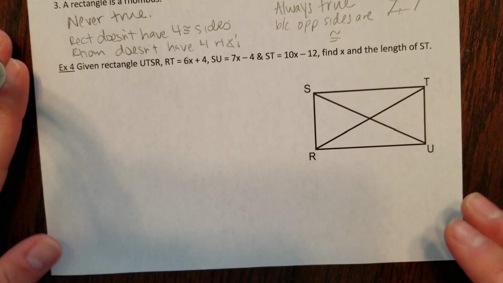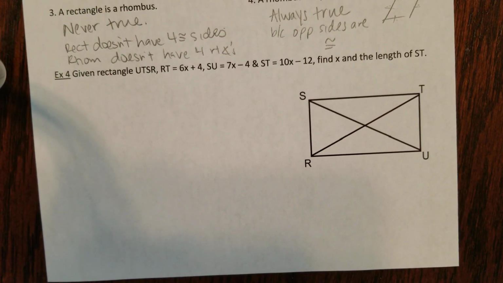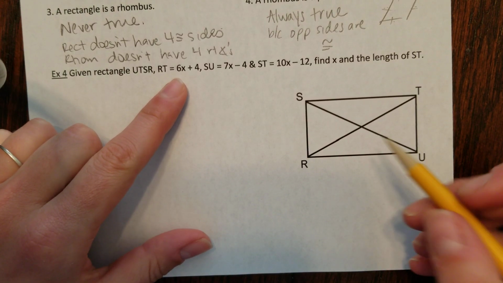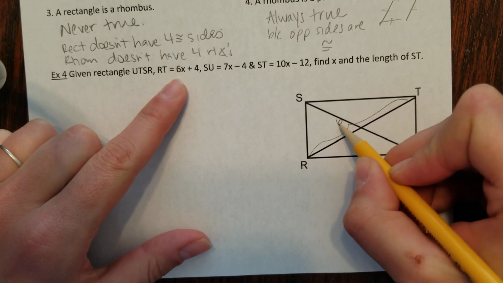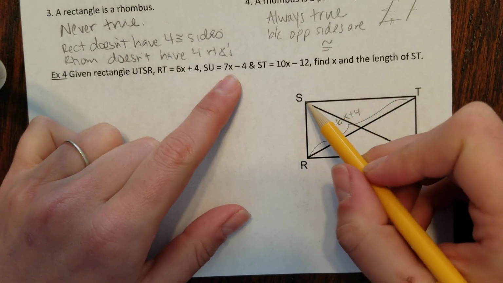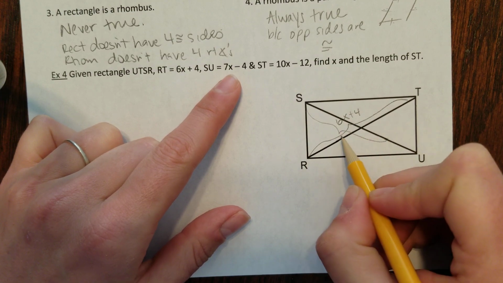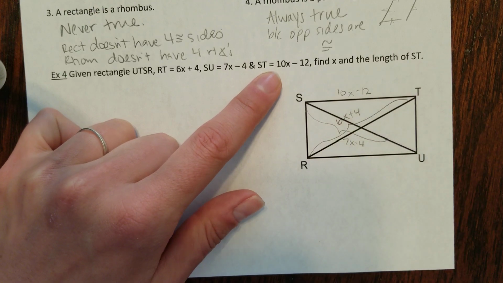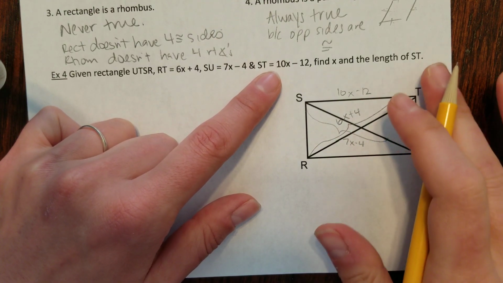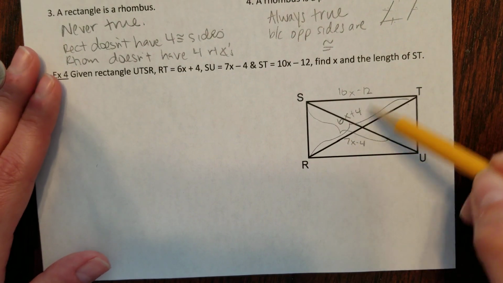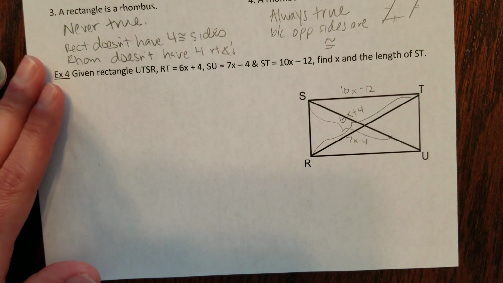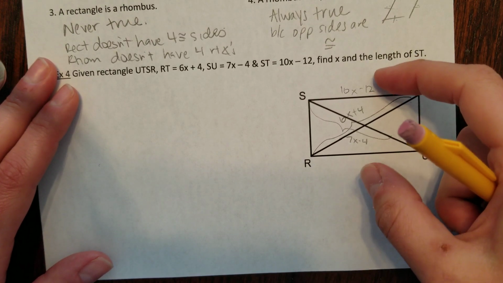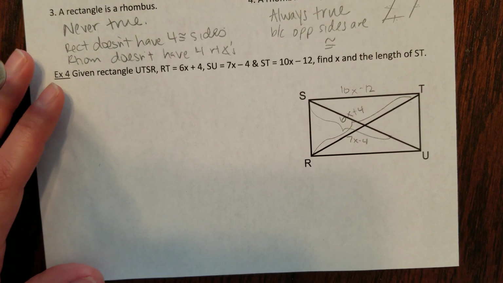All right, rounding here to the end. Given rectangle UTSR, RT is 6x plus 4, so that's this whole diagonal here, 6x plus 4. SU, this whole diagonal, is 7x minus 4, and ST is 10x minus 12. Find x and the length of ST. Okay, so we have 2 diagonals and we have 1 side. So if we knew something that would represent RU, then we could set those equal because opposite sides are congruent, but we don't. So we can't use that.